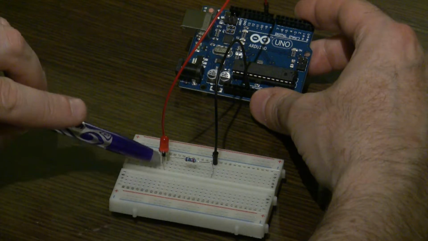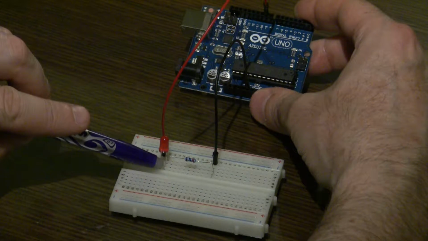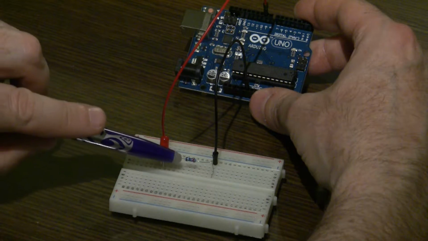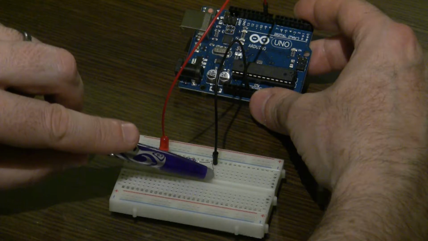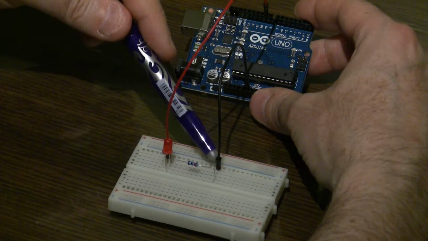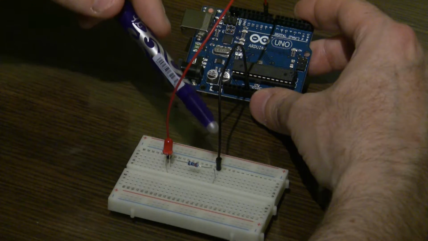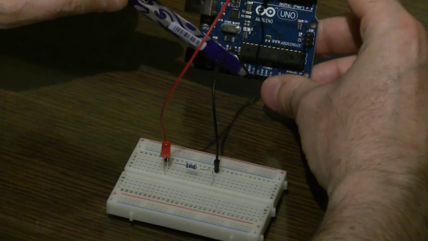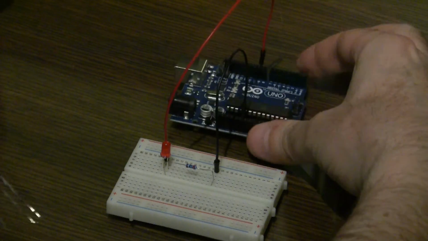From the short leg of the LED, it will go into the fixed resistor, through the resistor and out here. Then after it exits the resistor, it will go to the black wire, and the black wire goes to one of the ground pins on the Uno.